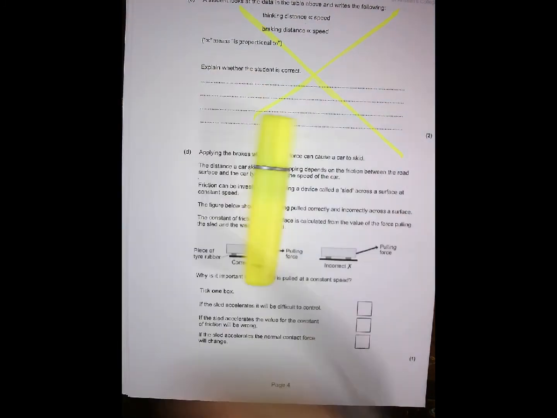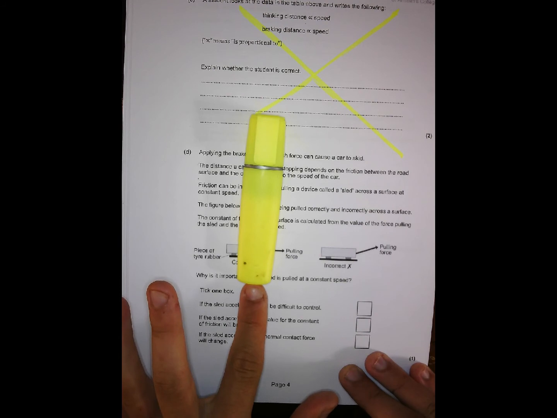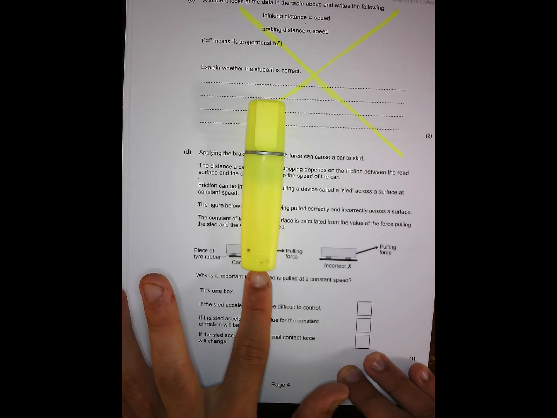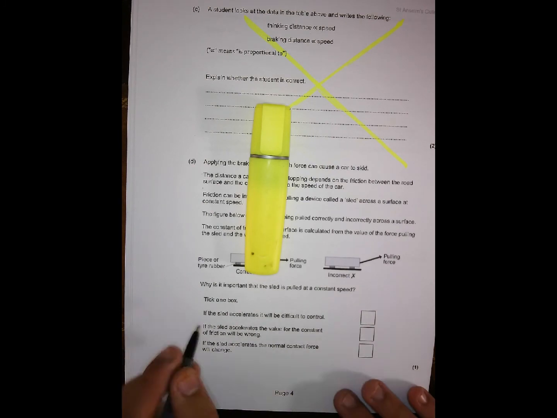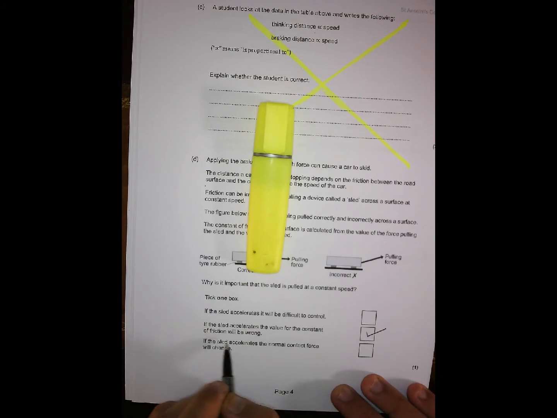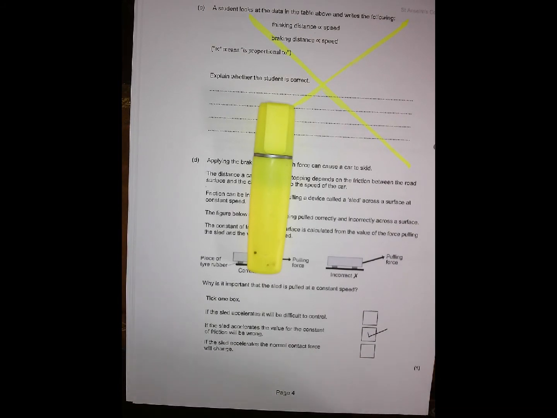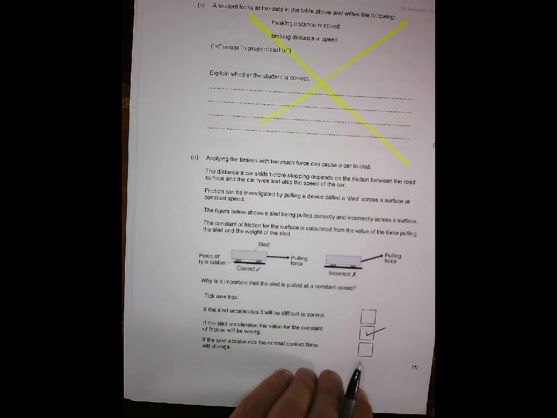So if you've got something that's, say, stationary on a table and you try and push it, as soon as the force you're pushing it with overcomes friction, it will start moving. But then as soon as it starts moving, the friction drops. So the answer to this question is going to be the middle one. If the sled accelerates, the value for the constant of friction will be wrong. That's because the object will have changed speed.